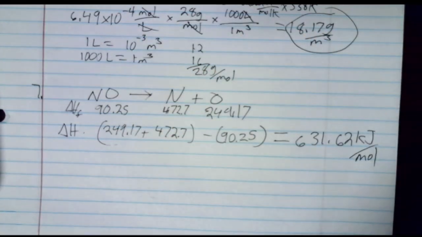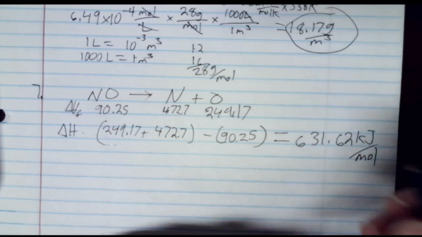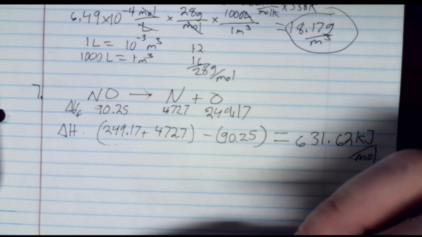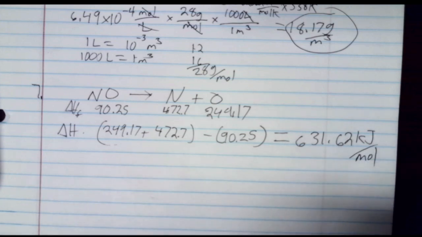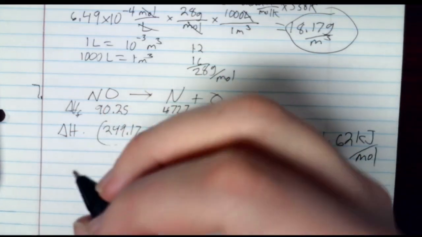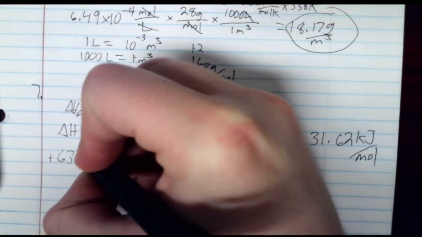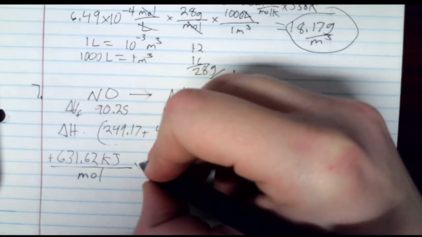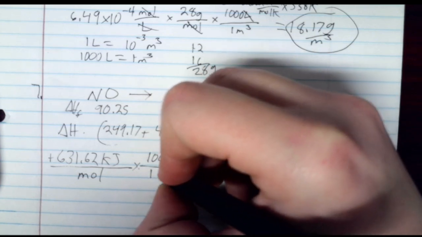Now, the next step is just turning this into joules per photon, because we want to look at individual beams of light, not moles of light. So there's a little conversion in here, but it's not really bad. To get this into joules, you're going to multiply by 1,000. So positive 631.62 kilojoules per mole. It's going to take 1,000 joules in 1 kilojoule.